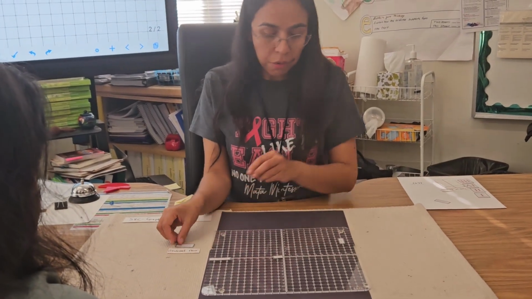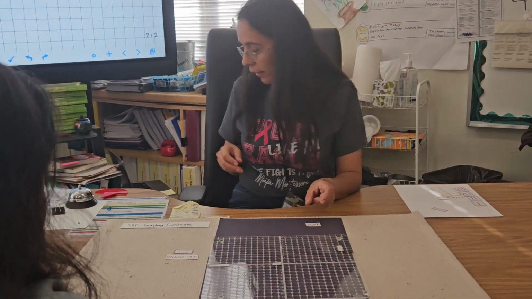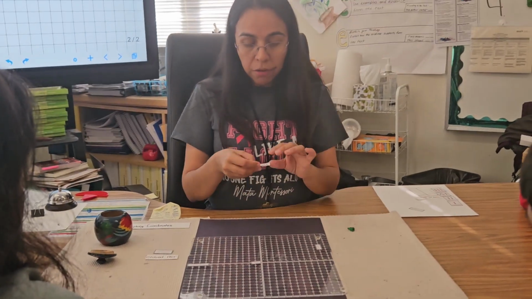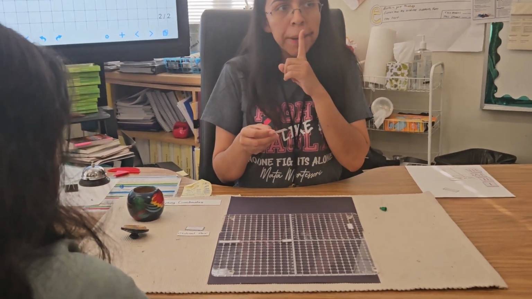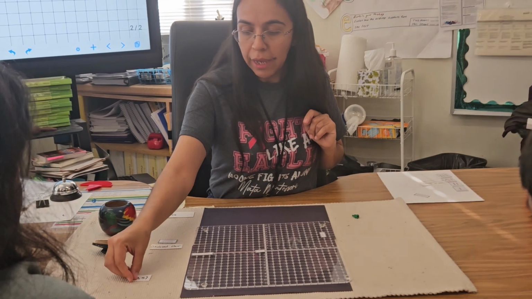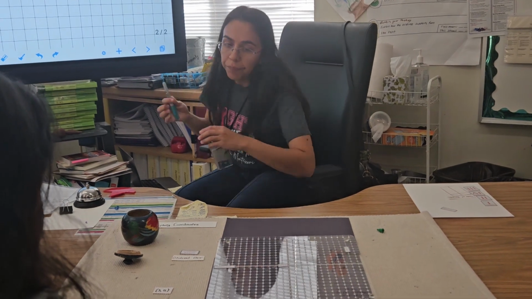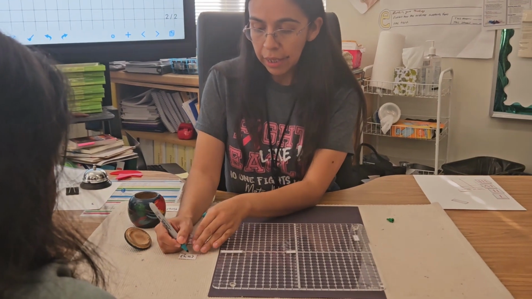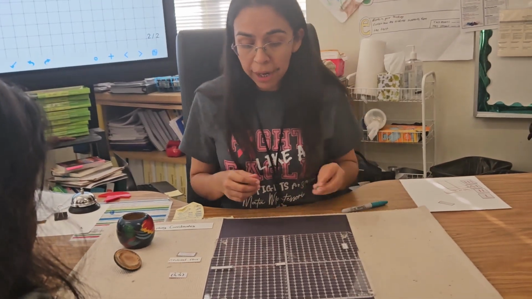So I'm going to show you an example of one. Give me one second. I'm going to get my little pegs, which I use to put inside. So I have a coordinate pair that has an x and a y value. On my coordinate pair, this is my x and this is my y. Remember what I said.